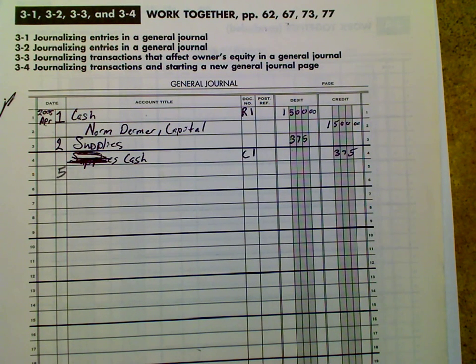So if I come in, bought supplies on account from Palm Supply, my two accounts are supplies and what? Accounts payable, Palm Supplies. So which of the two is going to be debited?